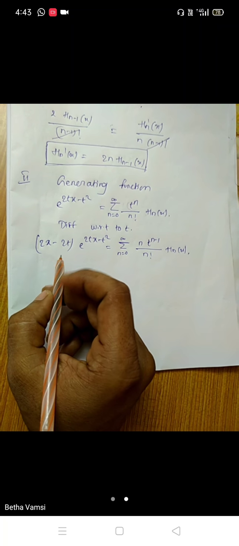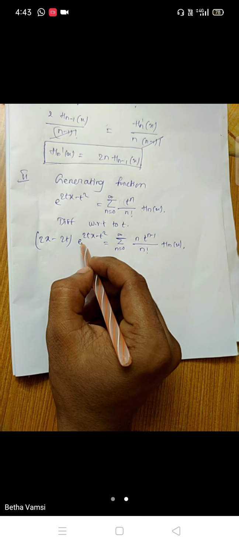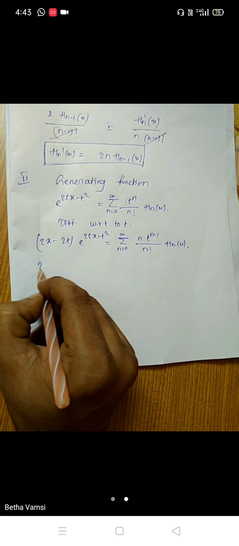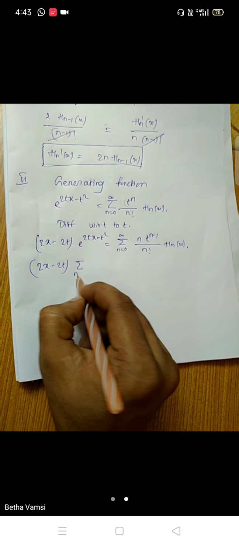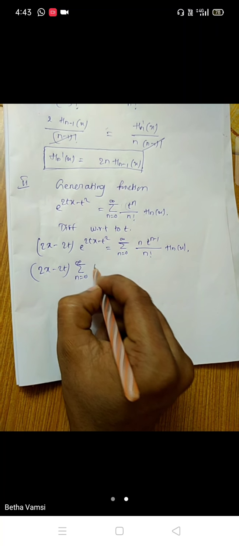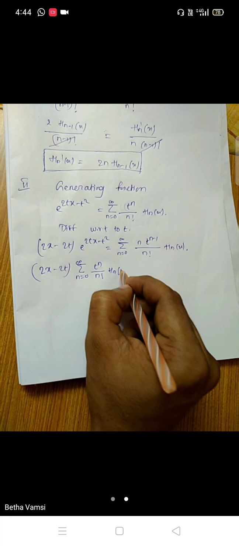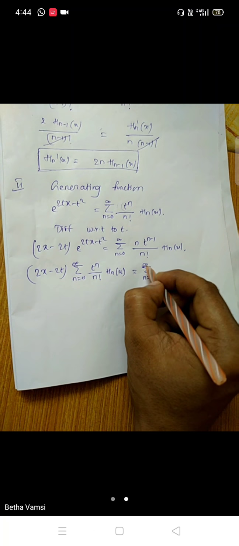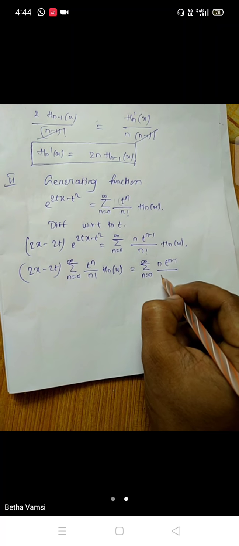So again, e power of 2tx minus t square is the generating function, so (2x minus 2t) times the summation of n equals 0 to infinity t power n divided by n factorial H_n of x is equal to the summation of n equals 0 to infinity n into t power n minus 1 by n factorial H_n of x.